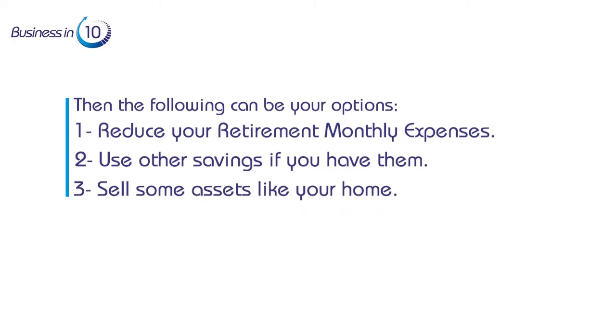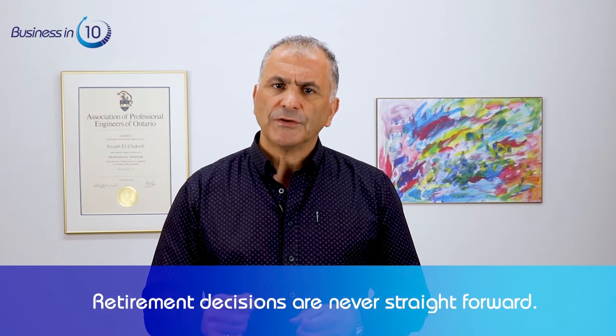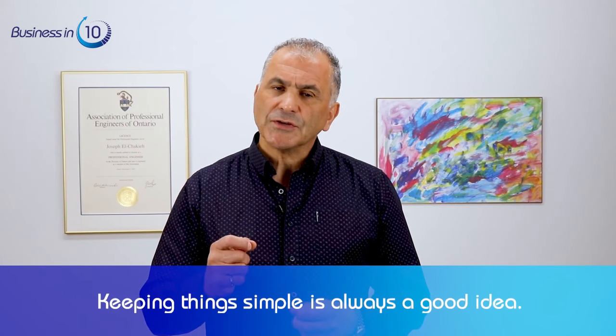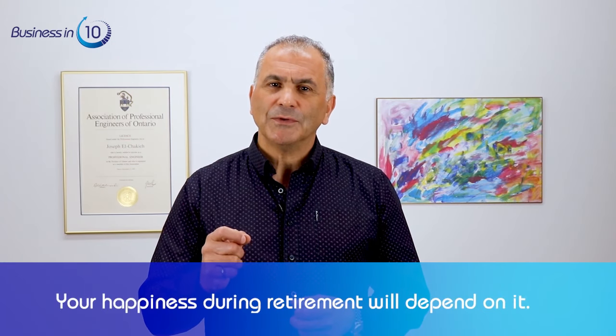In conclusion, retirement decisions are never straightforward. There are many options that you would have to consider to come up with the most optimal decision for you. Keeping things simple, however, is always a good idea. Your primary income while in retirement could be your Social Security and whatever you have saved in your 401k, Roth 401k, IRA, and Roth IRA. So I recommend that you do your research and become knowledgeable on how these retirement plans work. Your happiness during retirement will depend on it.